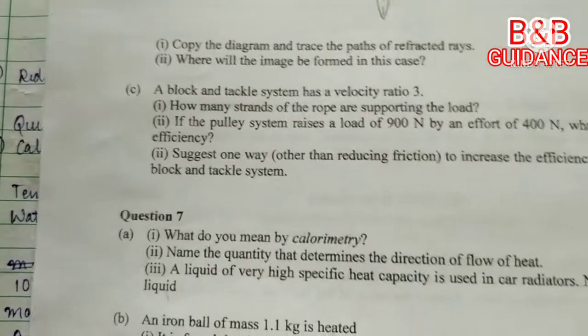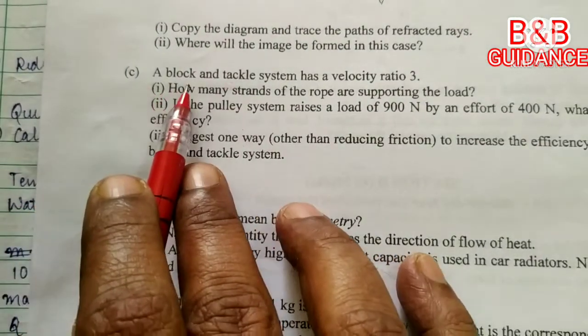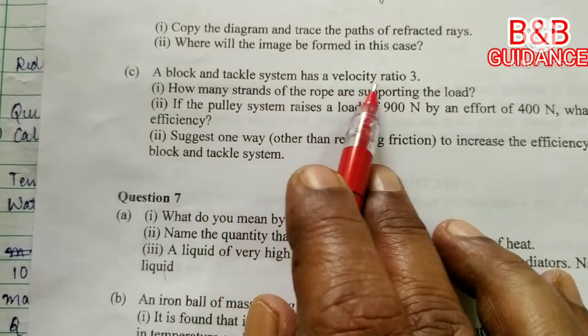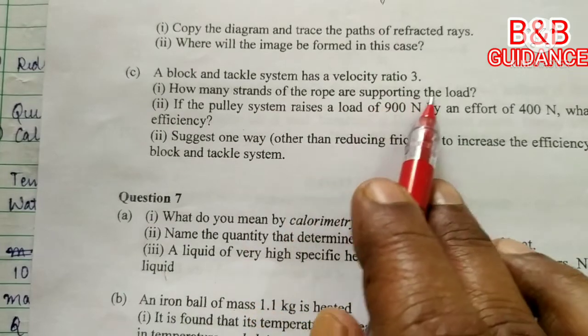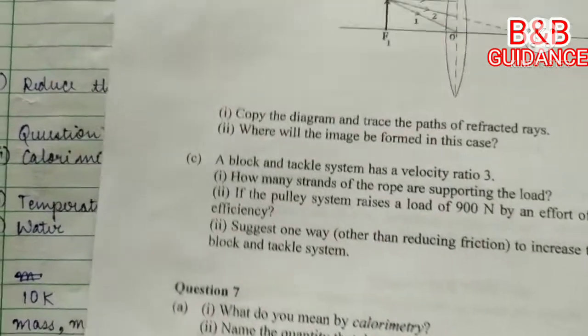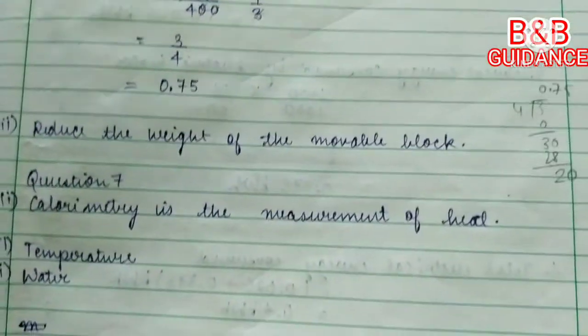And third part of the question, that is C. A block and tackle system has velocity ratio 3. How many strands of the rope are supporting the load? Here is the answer. 3 strands are there. Okay.